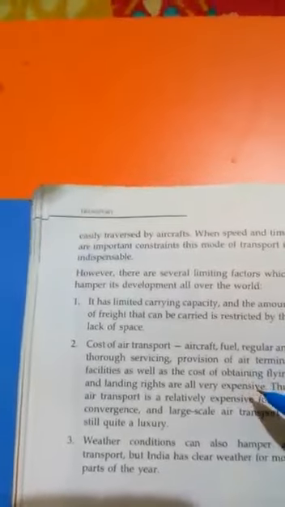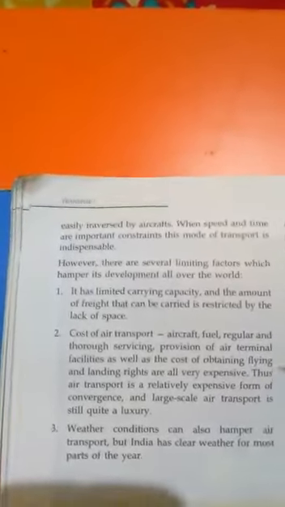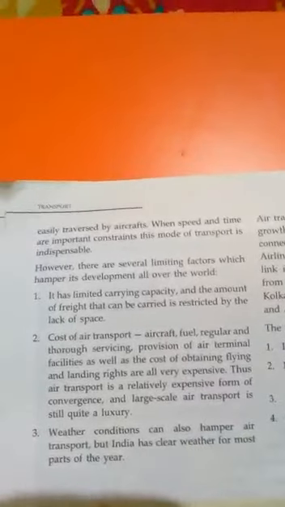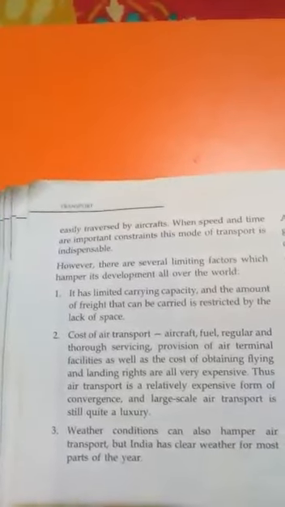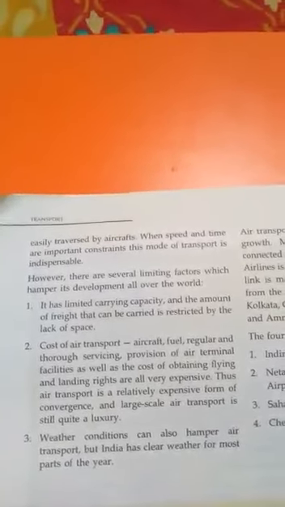And in our country, no doubt the cost of air transport is very high. Second, another important point is that this transportation always depends on weather conditions. If the weather condition is good, then air transportation can flow easily, but otherwise it cannot.